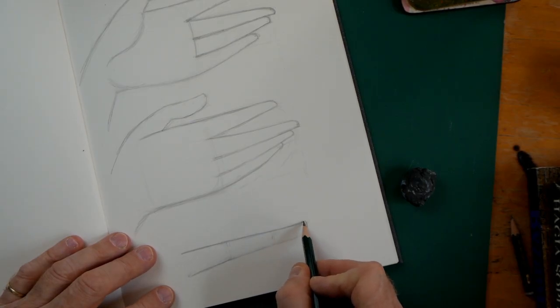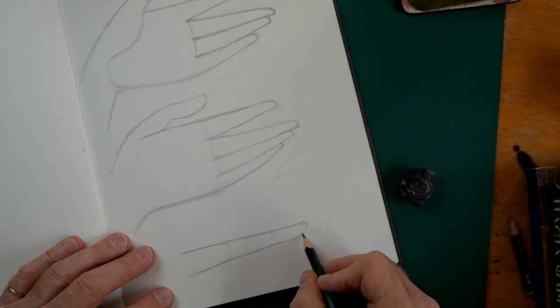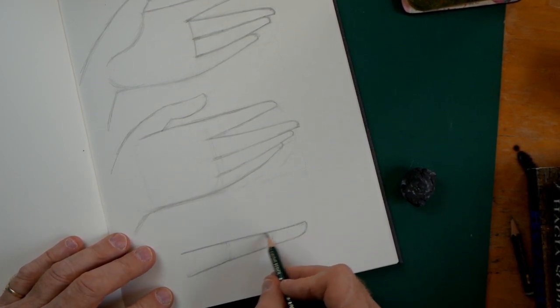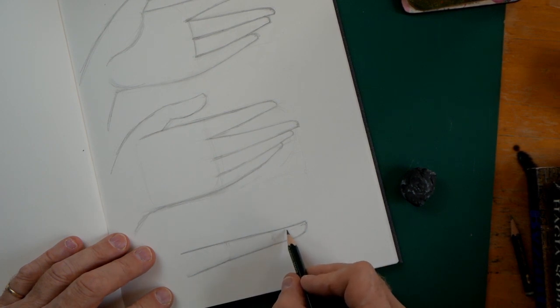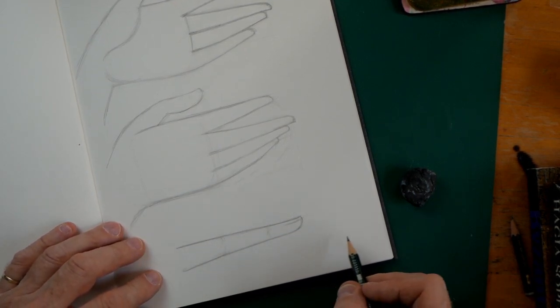Just a few little marks there to indicate those wrinkles at the top of the joints. On an older saint, those are going to be stronger. On a child, they'll be almost non-existent because the skin is much more supple. So now resolving the sides, now the ends. Notice how that's nice and rounded. And if you look at your finger or feel it, it's got that sort of roundedness, that soft cushion.